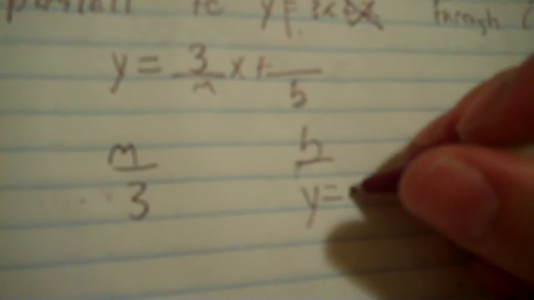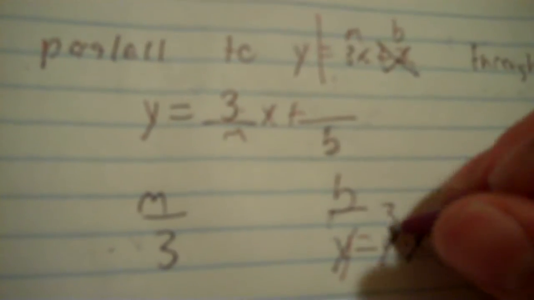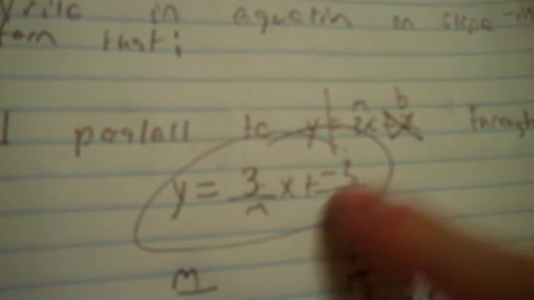So y equals m times x plus b. My m is replaced with 3, and then 3 for y, 2 for x. So 3 equals 3 times 2 plus b, which is 6 plus b. Minus 6, minus 6, -3 is b. So that's your answer, y equals 3x plus -3. Again, you know that these are parallel because they have the same m. They'll have different b's. That's why I don't even pay attention to the b there.